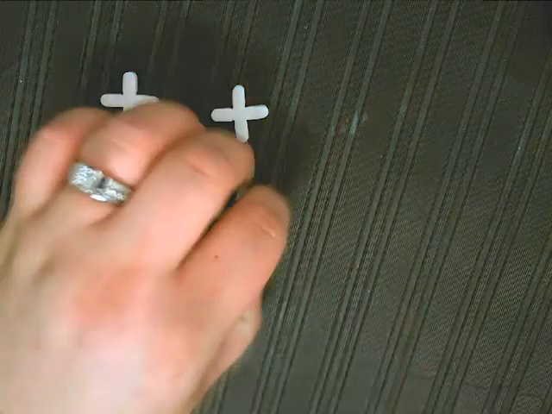Does everyone agree? Yes, ma'am. Okay, what about 2 plus 4? That's 6 of them. So let's show it though, because it's going to get harder. So 2 plus 4. So 2 plus 4 is? 6.